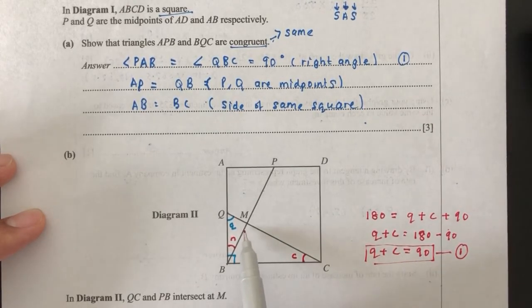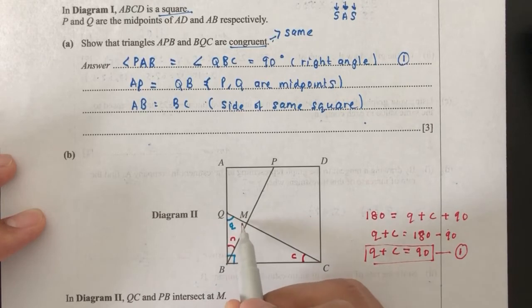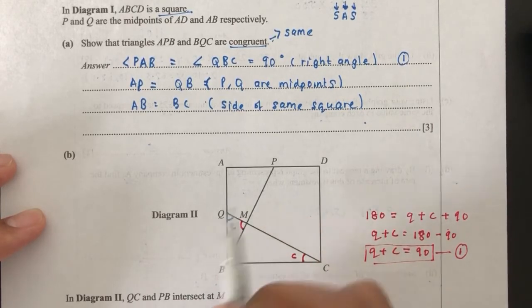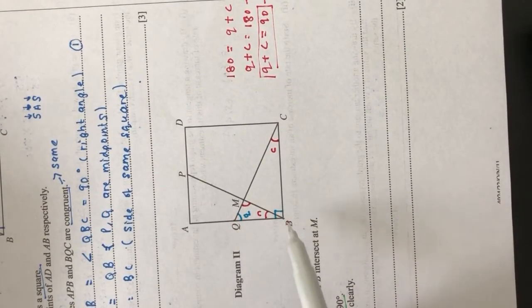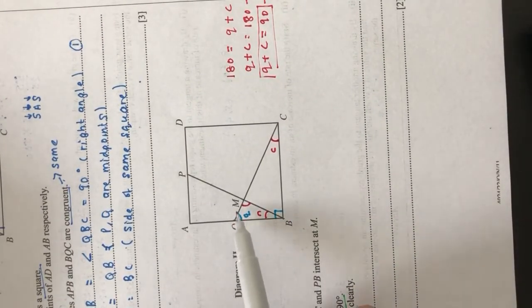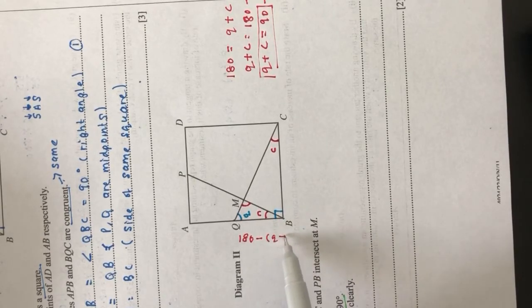So now if you want to find this angle here, you can always find this one and take 180 minus this one. So let's find this one here. What is this angle here? If you observe, here we have a small triangle QMB. So how do you find this angle? You will take 180 minus Q minus C. We know that already from here.